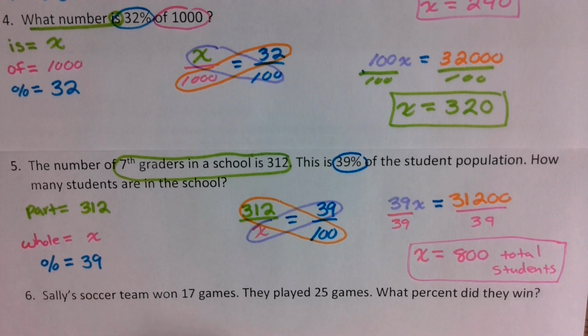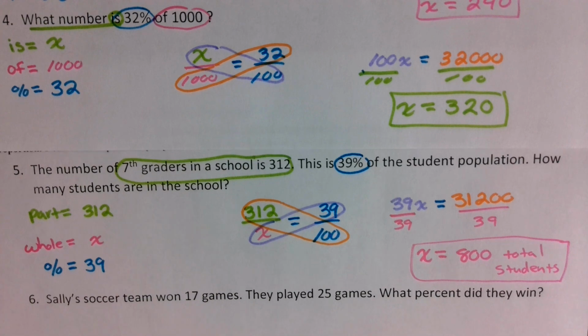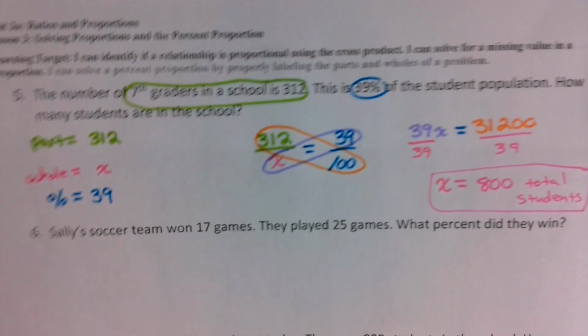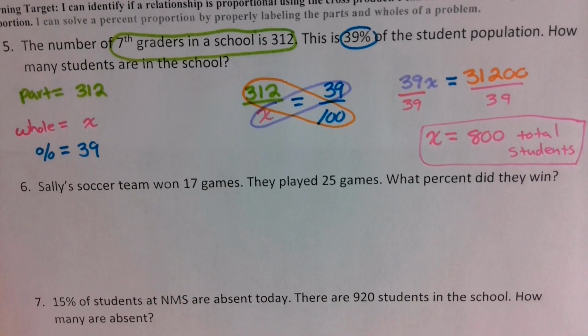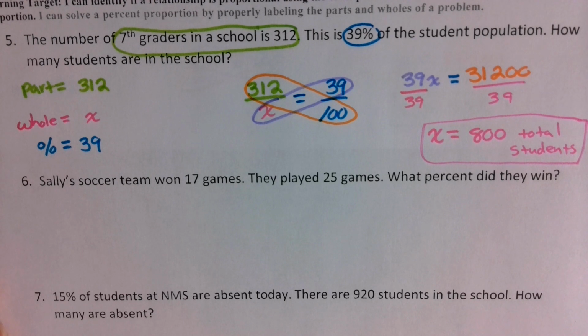Why don't you guys try number 6 on your own? I know I usually do 2 examples with you, but why don't you try number 6 on your own? Because we might just skip number 7 and 8 to see if we can get you to your assignment if we have some time.